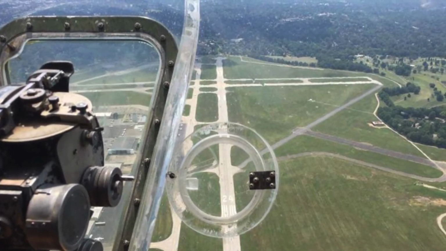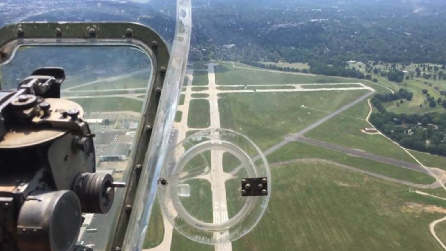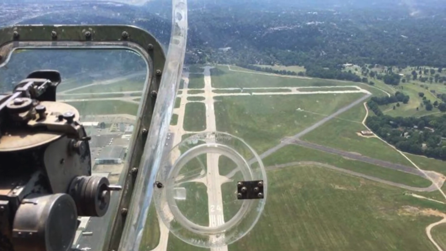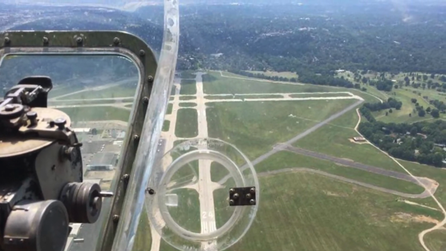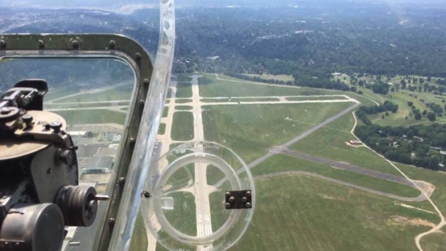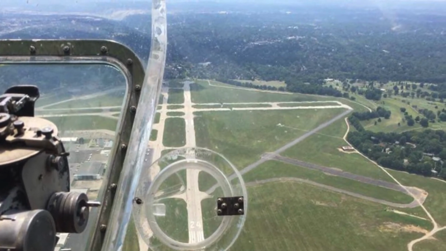So here we have a picture of the actual airport from above inside of a B-17 that I took when a B-17 was around and I got the chance to fly in it. I basically used this photo as an idea for markings and the positioning of runways, so I'd have an idea of how much space I have to work with.